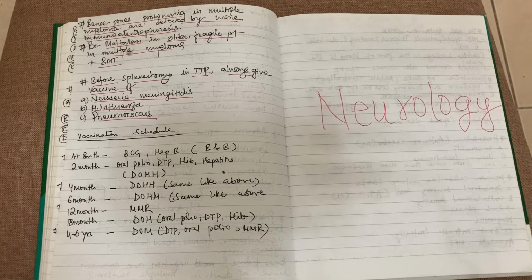I have written the vaccination schedule for children. Okay, at birth, BCG, hepatitis B. Just remember B and B. At 2 months, we give oral polio, DTP, HIB, hepatitis B. At 4 months, same as above. At 6 months, same as above. At 12 months, we give MMR. At 18 months, oral polio, DTP, and HIB. At 4 to 6 years, that is DTP, oral polio, and measles, mumps, rubella, MMR.